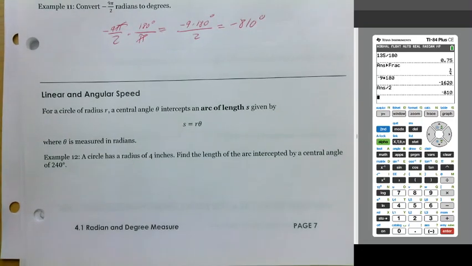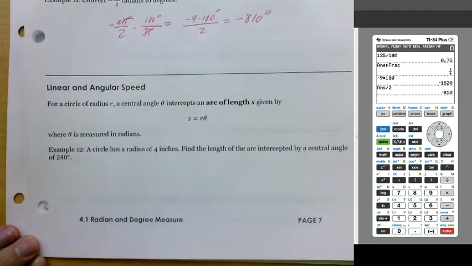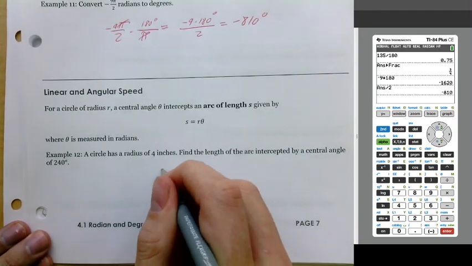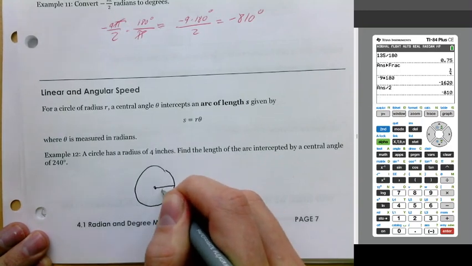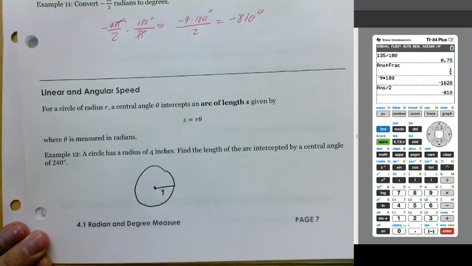A circle has a radius of 4 inches. Find the length of the arc intercepted by a central angle of 240 degrees. Usually it's helpful to draw a picture, and more often than not, that is true. So let's try that. We have a circle with a radius of 4 inches, and we want to find the length of an arc intercepted by a central angle of 240 degrees.